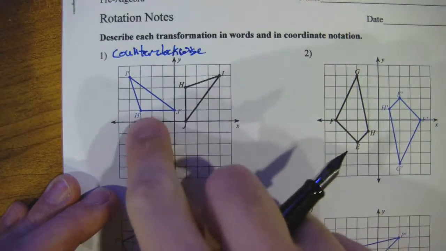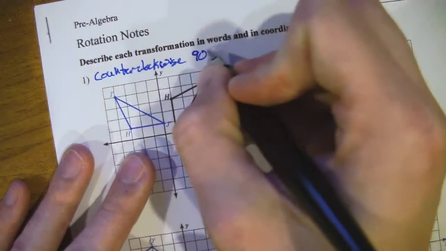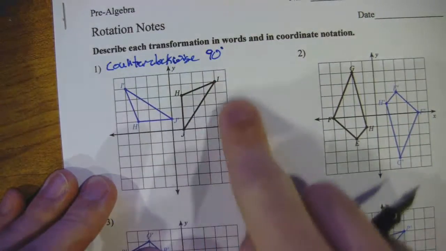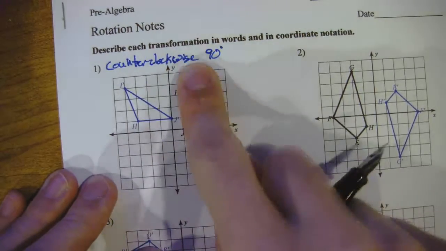Because notice, here's what it looks like. I'm going to rotate my page that direction, and what do you know? The black now looks like what it did. So cool. Counterclockwise, 90 degrees. Also notice, we went from quadrant 1 to quadrant 2. Anytime you switch an entire quadrant, that's a 90-degree turn. All right? So there's that.